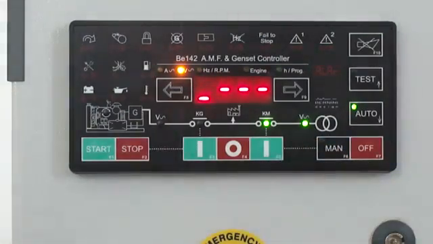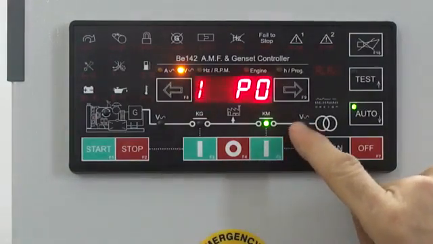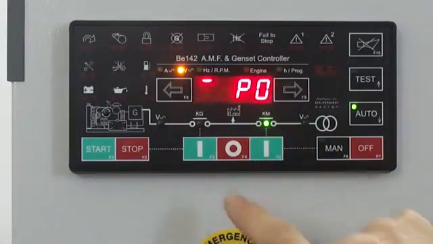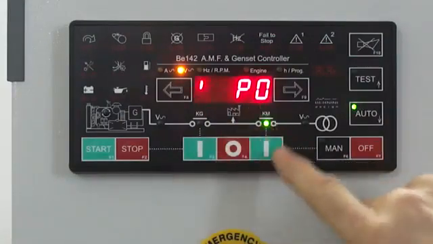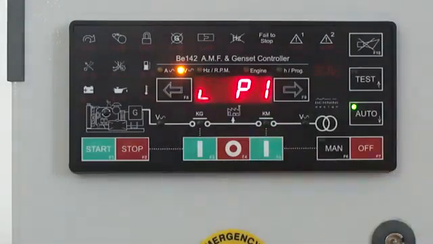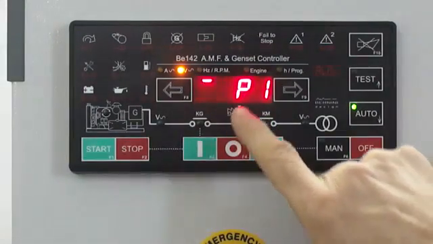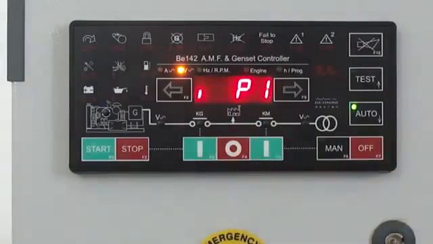Let us simulate a mains failure. As you can see, this green LED is no longer active. The display indicates the timer P0 that takes care to delay the circuit breaker of the mains. After that, the timer P1 takes place. After P1, the BE142 will start the engine.